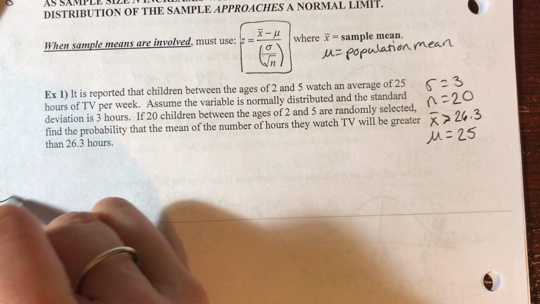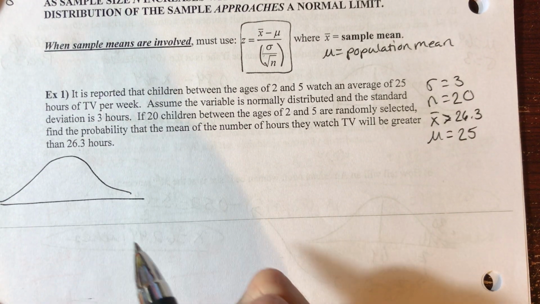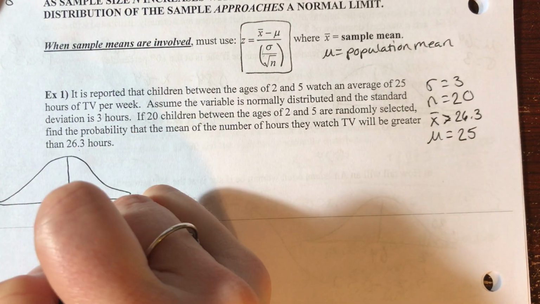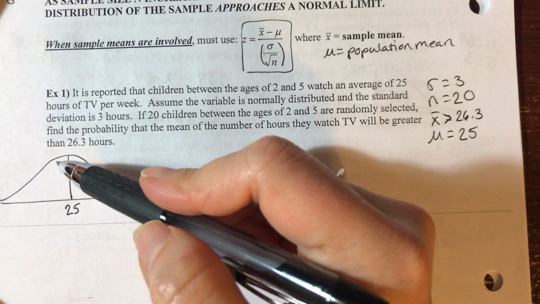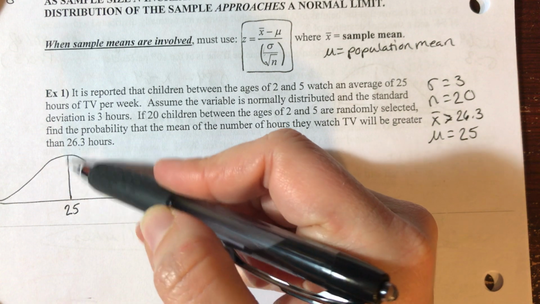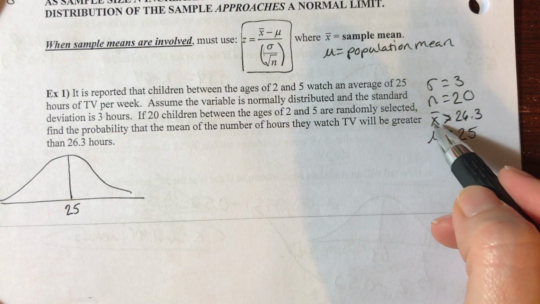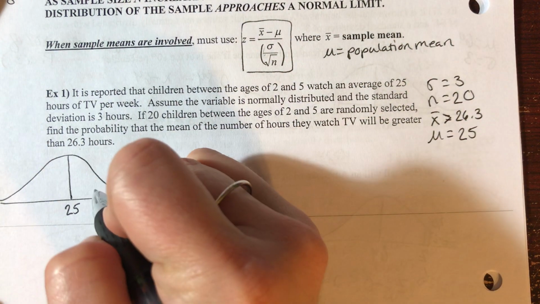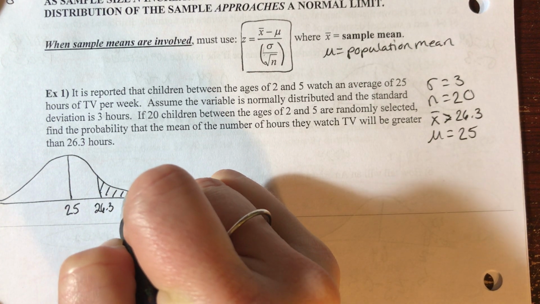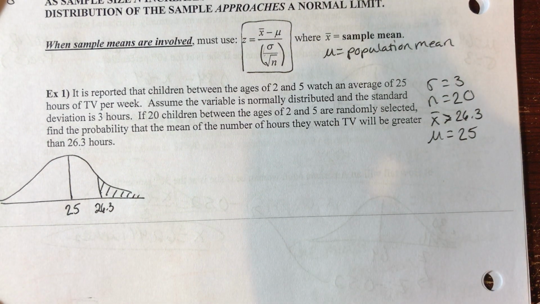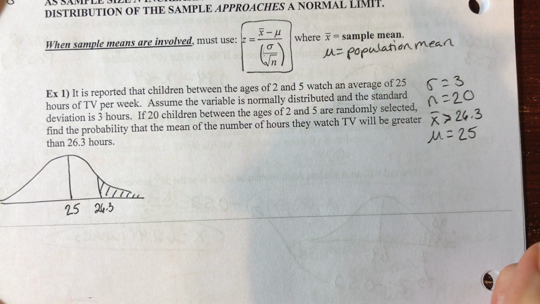So when we draw our picture, the population average goes here. So whatever notes you want to write to yourself, mu still goes here like it did on all our other examples. This X bar, our sample average of 26.3, is going here. And we are going to shade to the right, because we went greater than that.